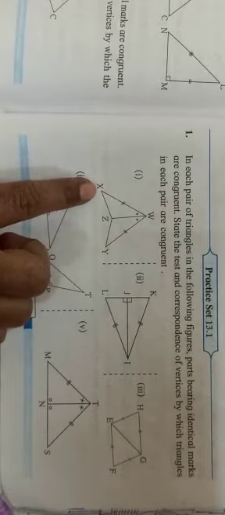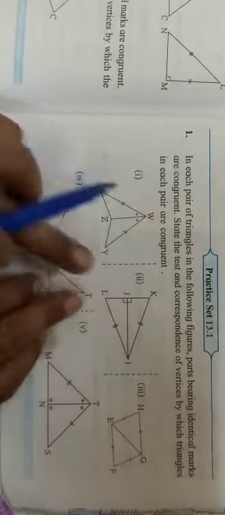So X will fall on Y. Now this WY will fall on WX, so vertex Y will fall on X. If this happens, then automatically W will fall on W only and Z will fall on Z only. So these two triangles will be congruent, because already we know the 3 conditions. By which test, you have to think about, and that looks very simple.